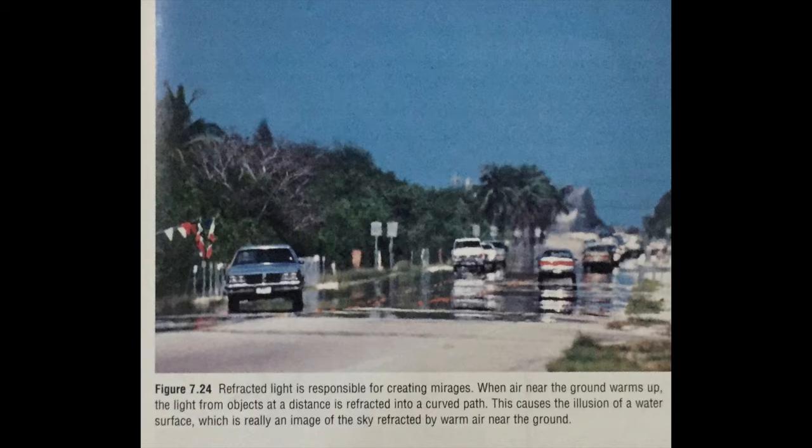The air close to the ground is hotter and less dense than the air higher above. As a result, light from the sky directed at the ground is bent upward as it enters the less dense air. The pools of water were actually images of the sky refracted by warm air near the ground. See figure 7.24.